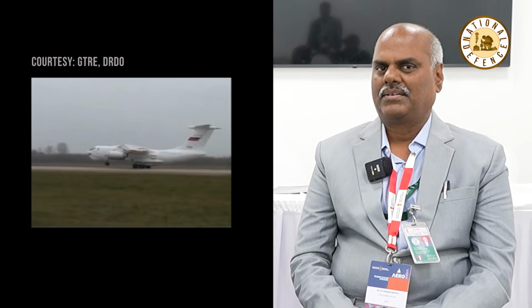But what is the vision to achieve that thrust weight ratio, because that is what the Air Force would want for the LCA? Yeah, we are taking all the steps to improve the thrust to weight ratio, through technology development projects, through GTRE, Indian industry, R&D labs, CSIR labs, our sister labs, and Indian industry also.